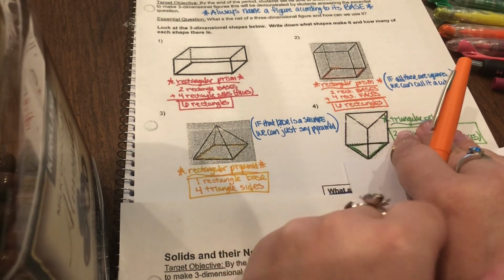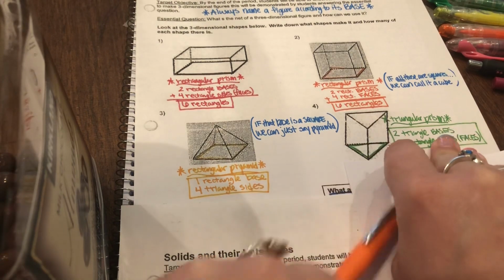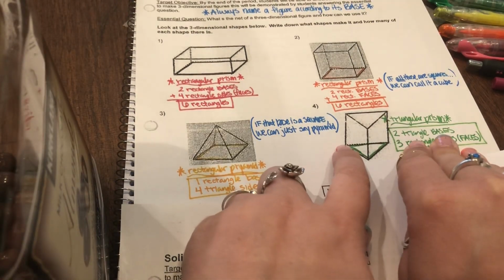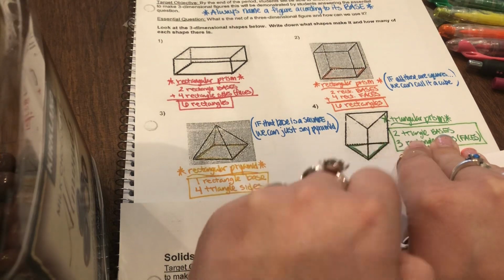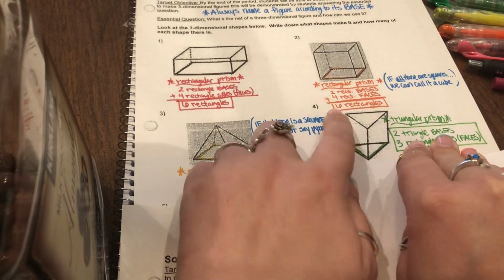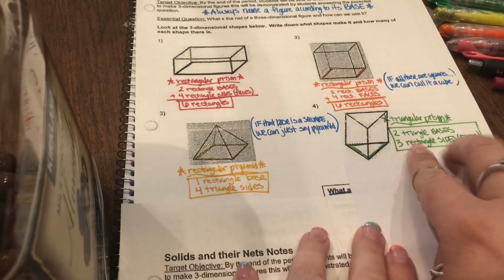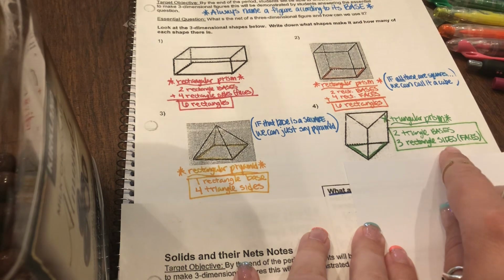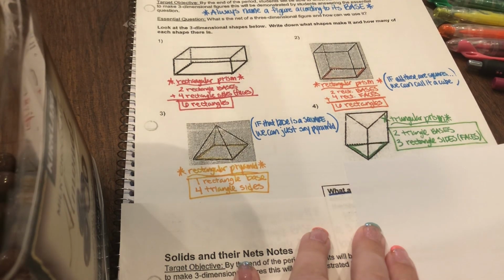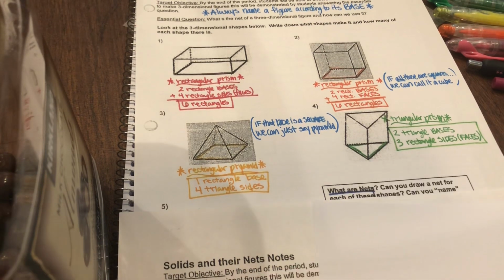And then to double check yourself, it has two triangle bases, and a triangle has three sides, so there should be three rectangles coming off of that base shape. There's one rectangle, the second rectangle, and that back rectangle. Yep, there were three rectangular sides or faces coming off of those two triangular bases. So that helps you see the difference between pyramids and prisms. When you're going to draw out your net shapes, you can double check yourself and make sure that you drew enough shapes in your net drawing.